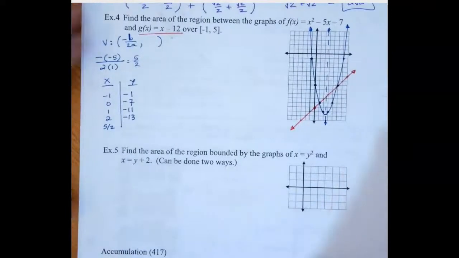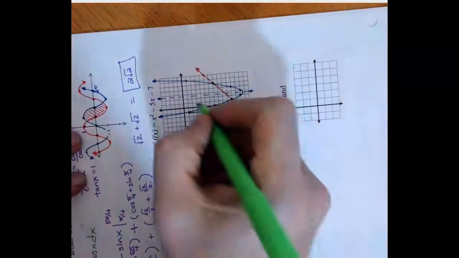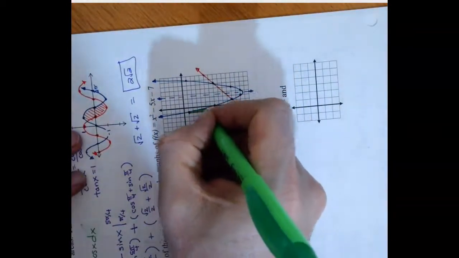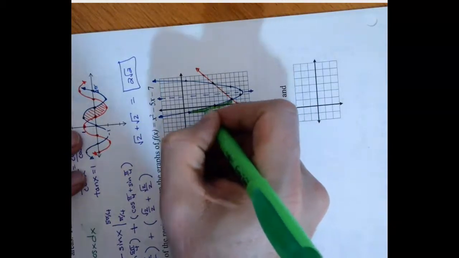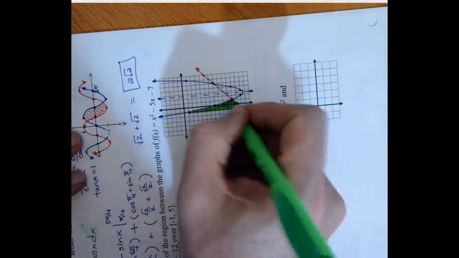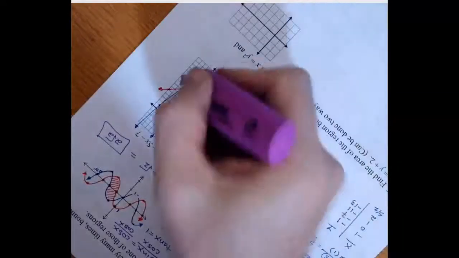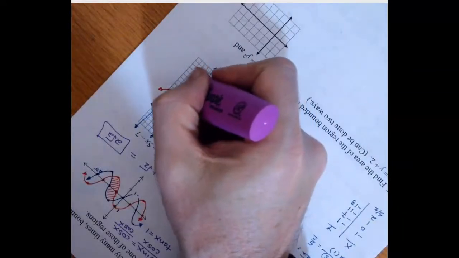So if we look at that, well, maybe somebody could, if we were in class, I would say, does anybody notice something that's different about this one compared to the other ones we've done?